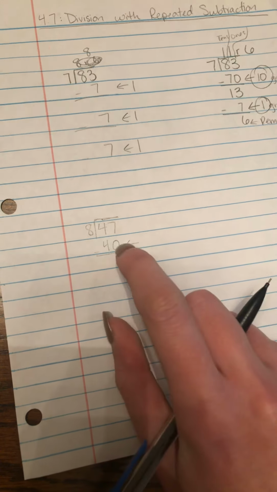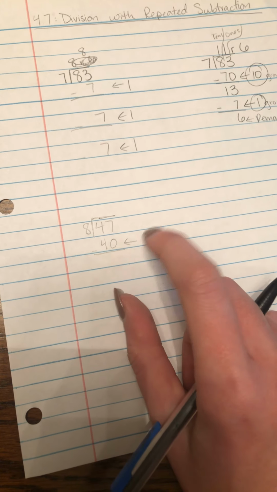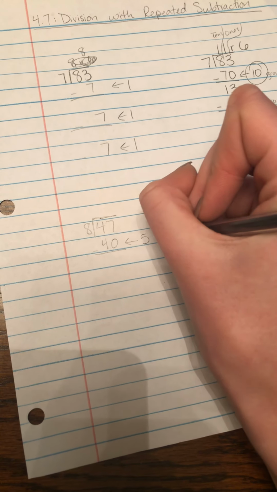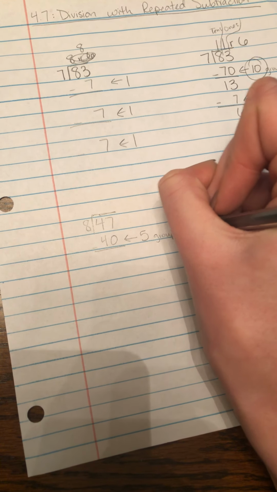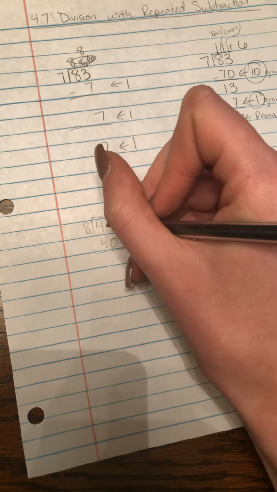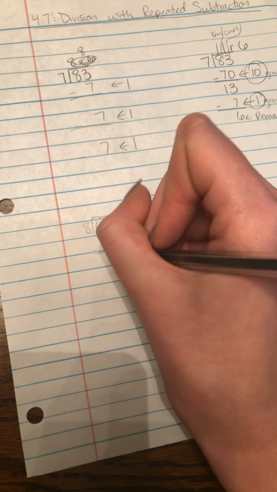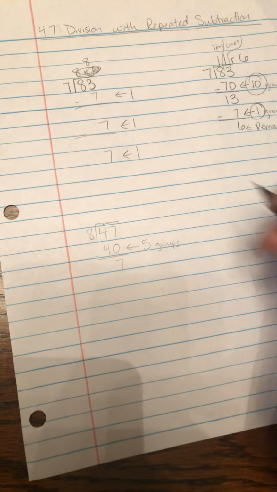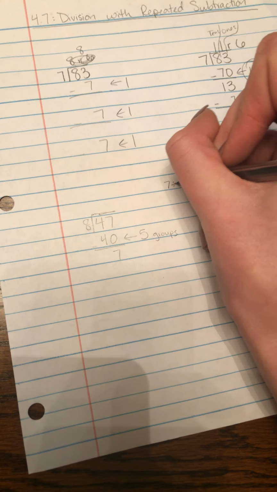Important, we want to make sure this is how many we're taking away. This is where we're writing how many groups of our divisor we took away. So I took away 5 groups. So 5 times 8 got me that 40. 47 minus 40 gets me 7 left over. Now I can't take 7 divided by 8. That makes sense for them.